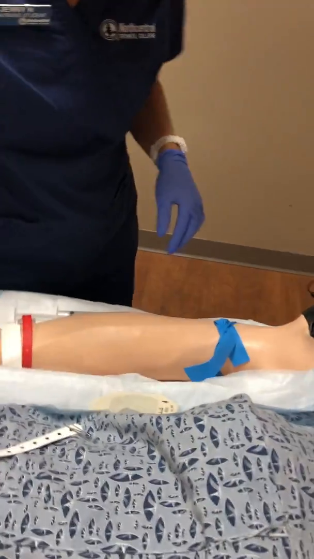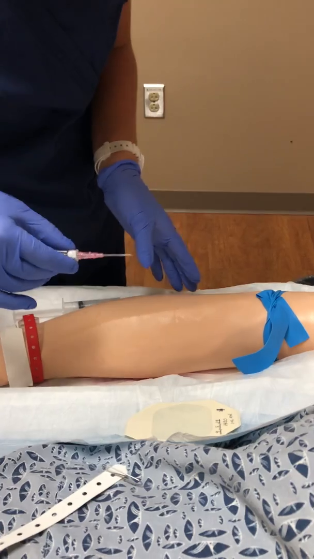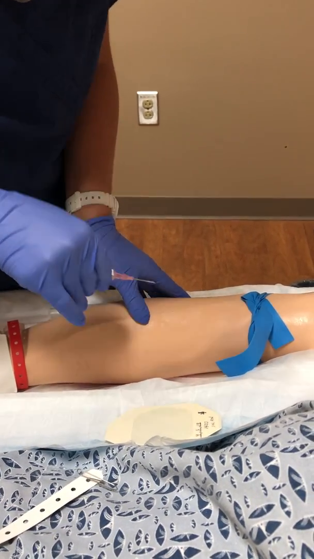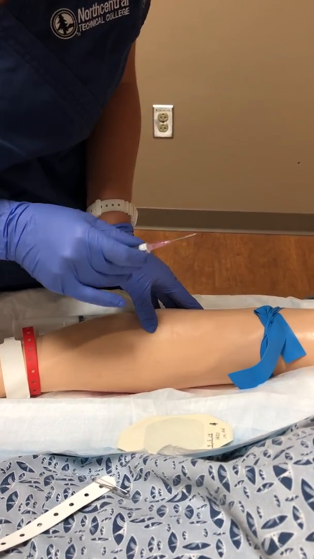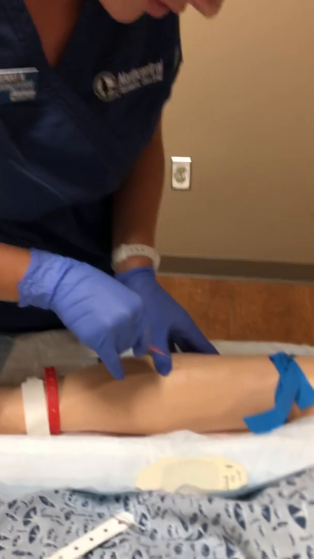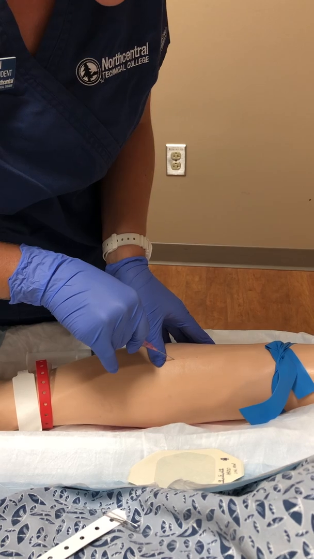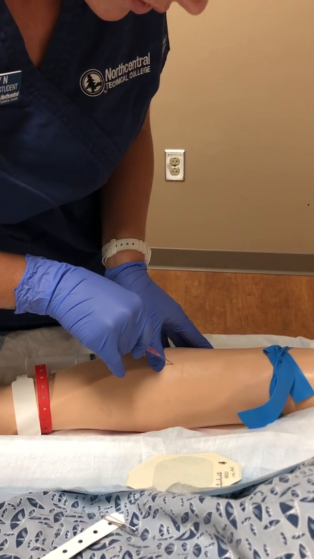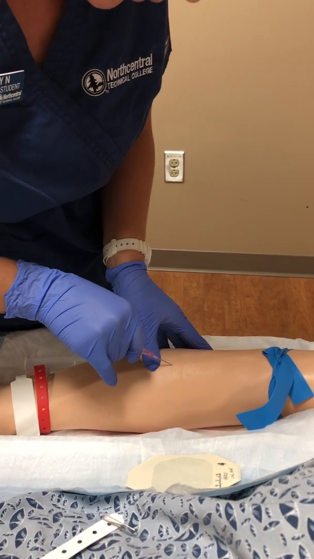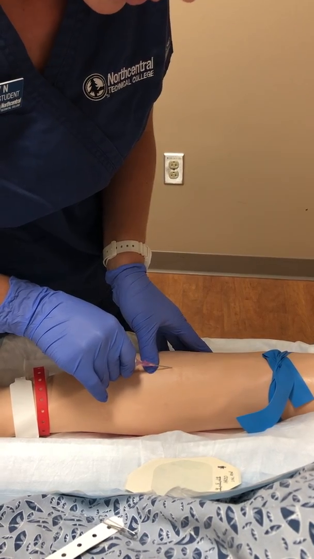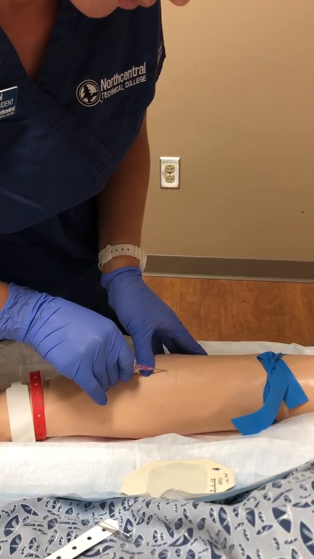All right, Mary, I'll have you take a nice deep breath. And as I'm preparing, I want to make sure that my IV needle is 15 to 30 degrees. So we'll put it here. All right, Mary, you're going to feel a little poke. Okay, there's the flash. So then I'm going to drop the catheter parallel, advance it about 1/2 centimeter.